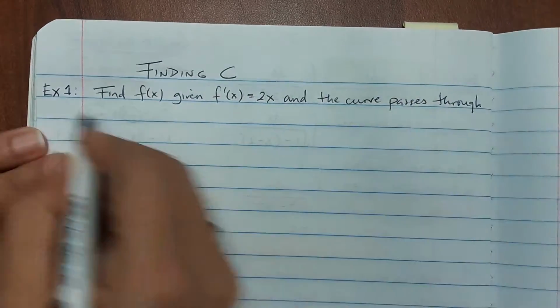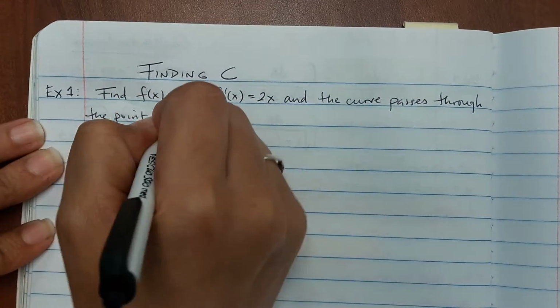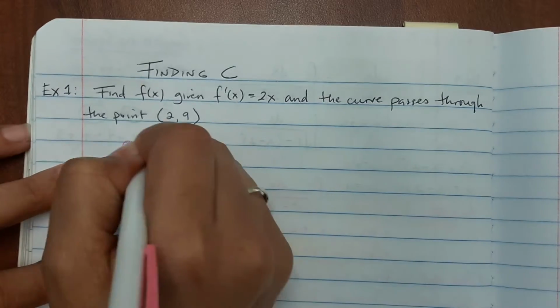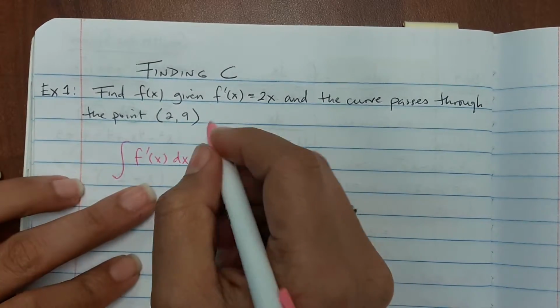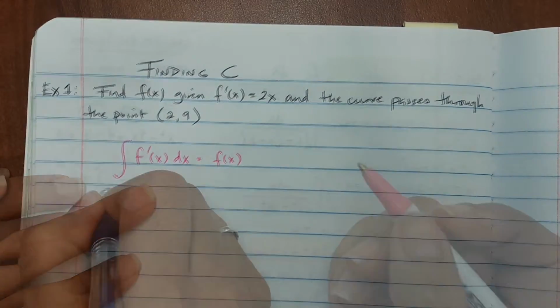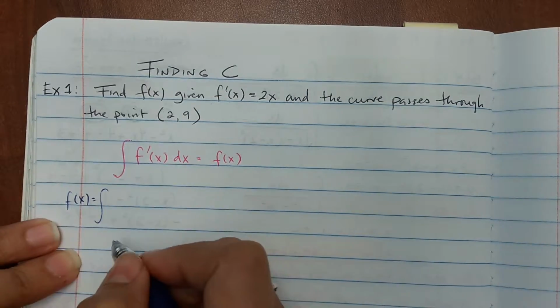This is a listening check. Color in finding C, the title finding C. Well, we know that the integration of the derivative will give you back the original function, correct? So that's all we've got to do, is integrate the derivative.